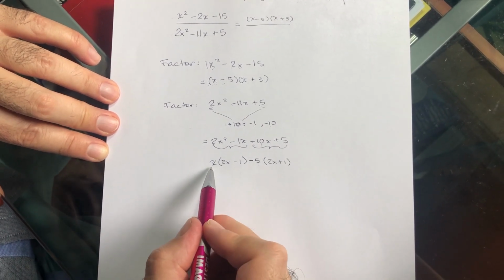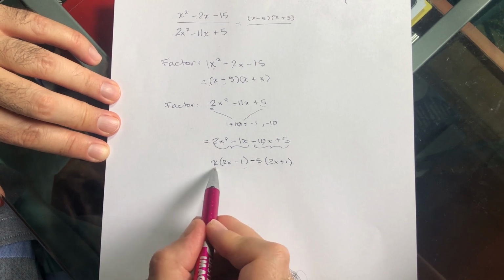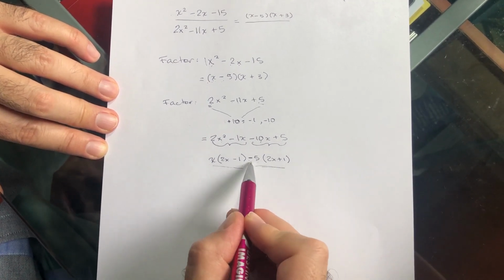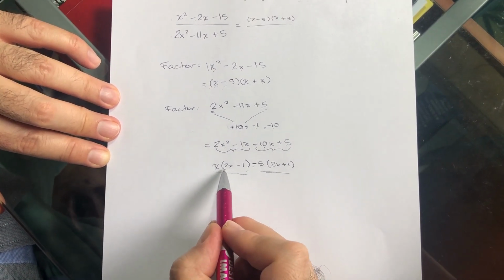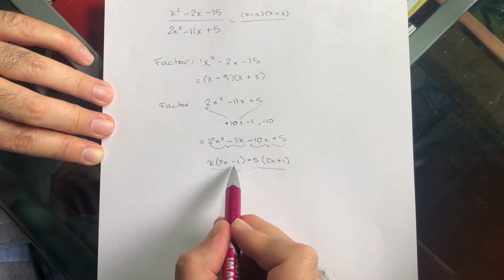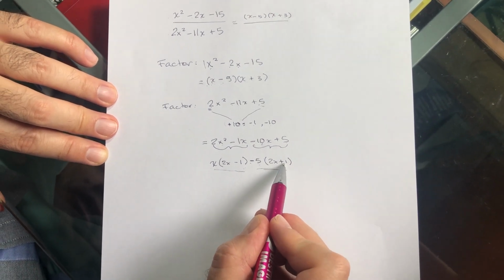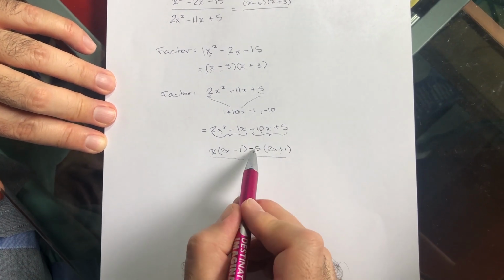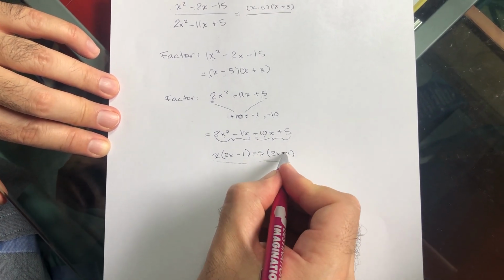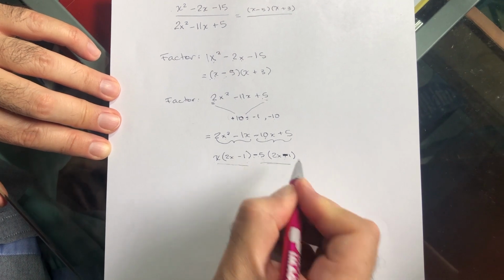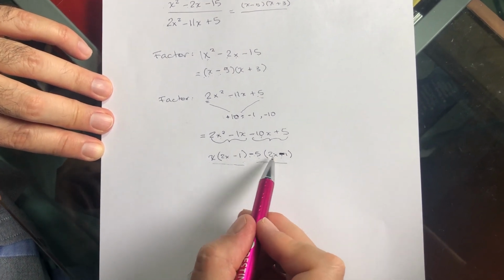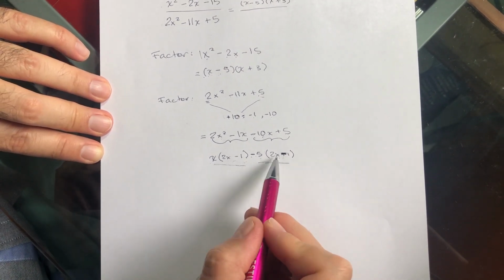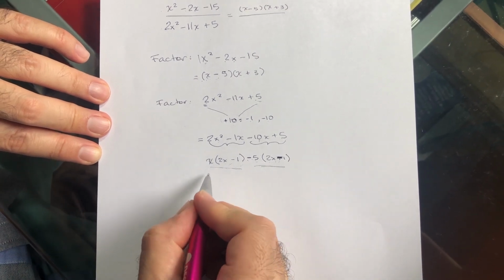I notice that these two things being subtracted have a common factor, 2x minus 1. Did I say negative 1 or positive 1? Positive 5 divided by negative 5 is negative 1. Yeah, that should be a negative. So these two have the same factor, and I'm going to take it out in common.